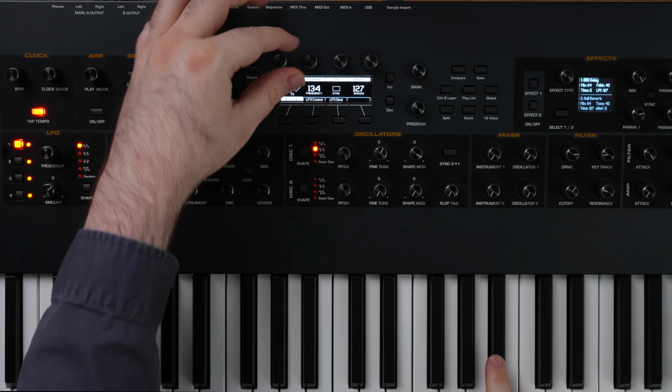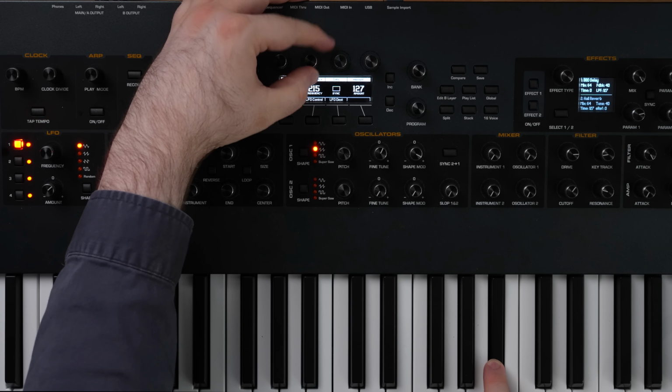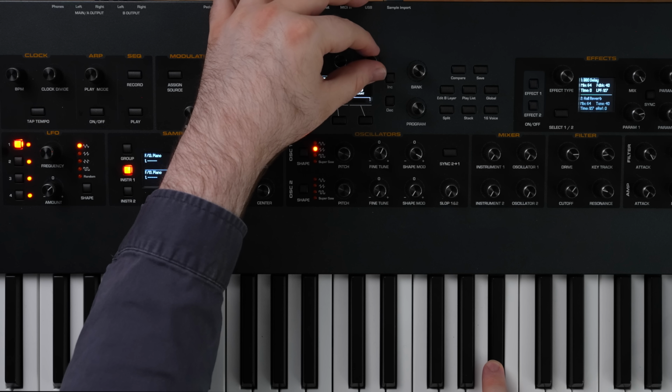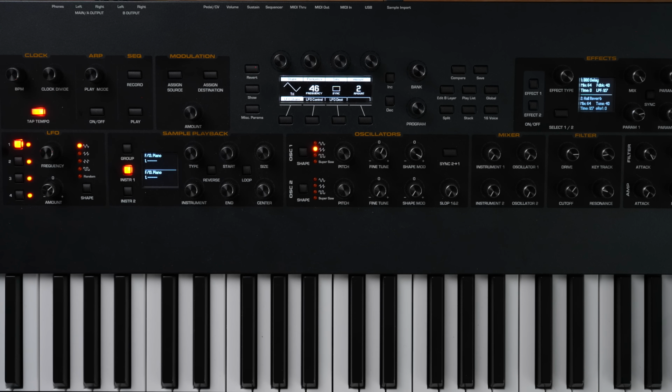And you can also make it faster or slower. And that's typically what an LFO will provide to you on a synthesizer.